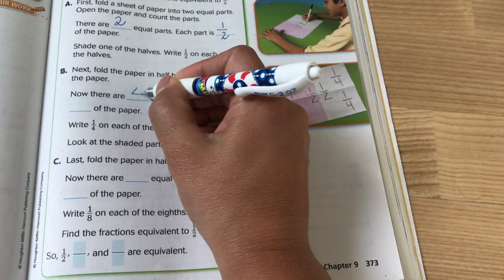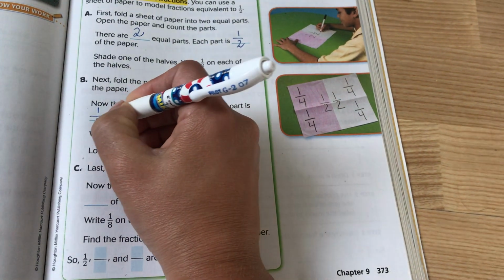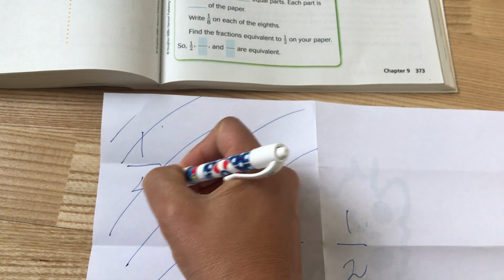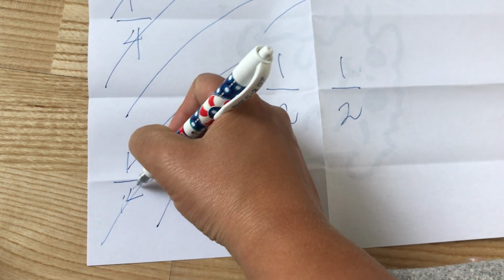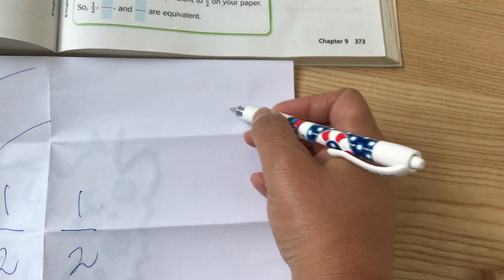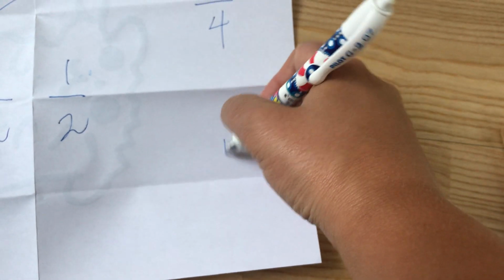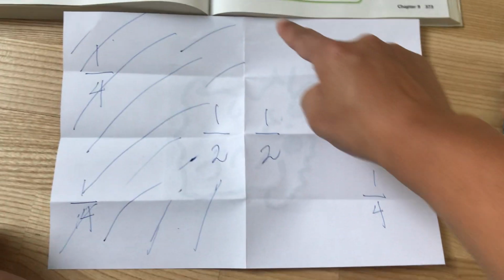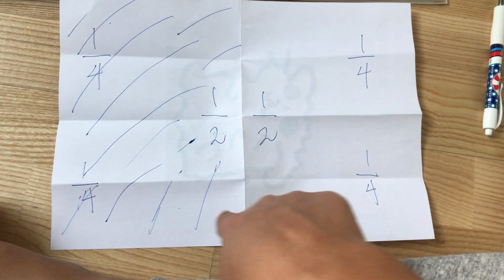Now I've got 4 equal parts, and each part is worth 1/4 of the paper. So I'm going to write 1/4, 1/4, 1/4, and 1/4 on them.